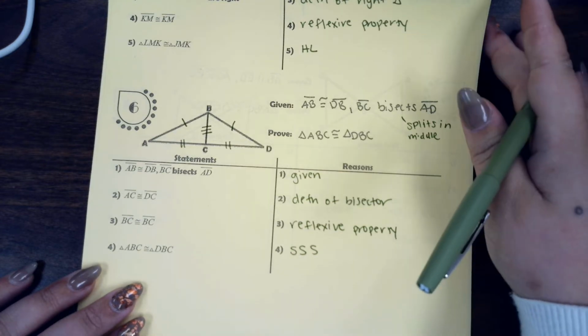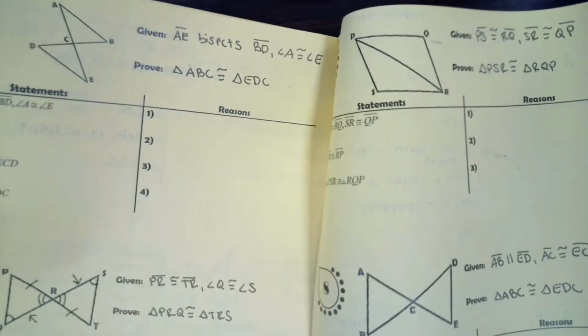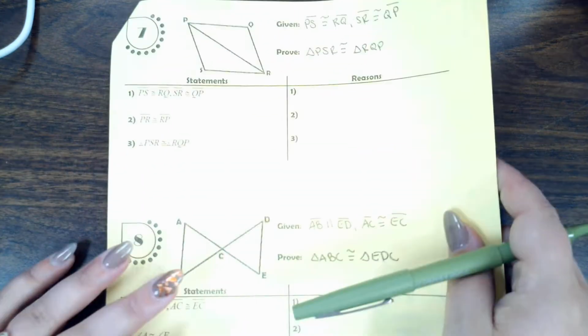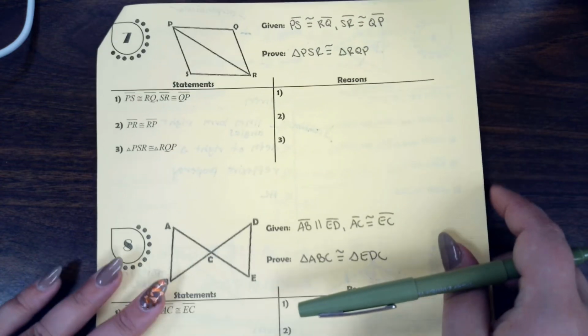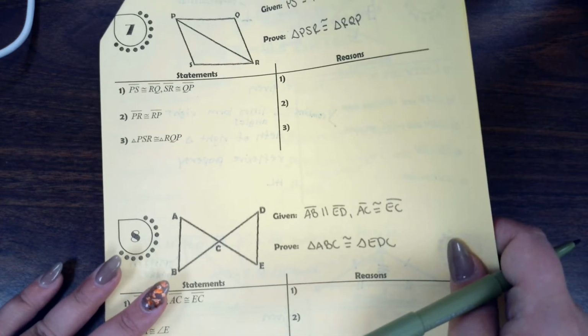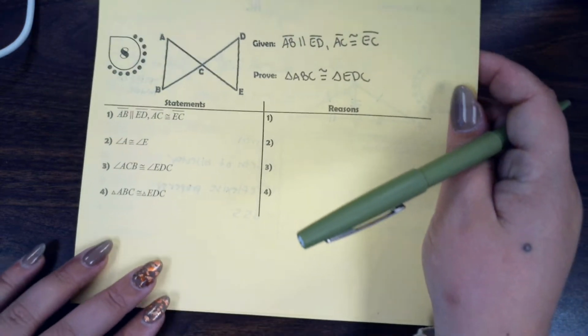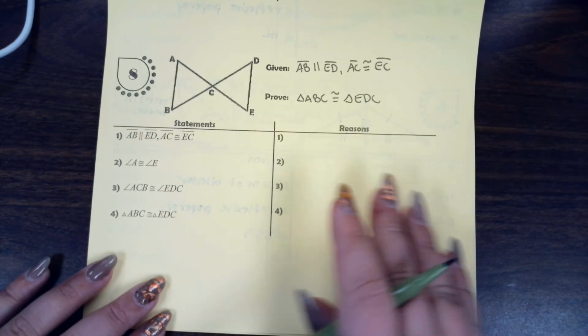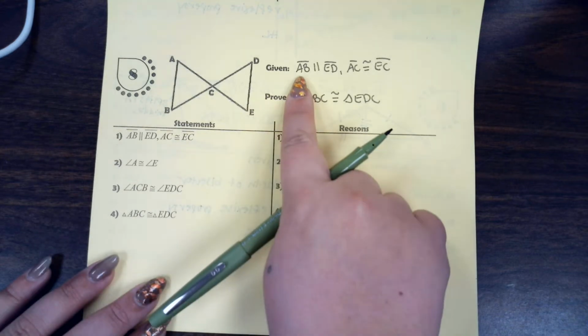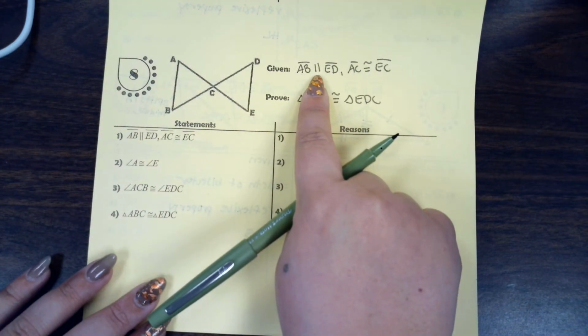All right. Next one, we're looking at 7. Actually, we're going to skip 7. 7 is very similar to everything else we've done. Let's go to 8 instead. Number 8. So we've got AB, and then we have these two vertical lines here.